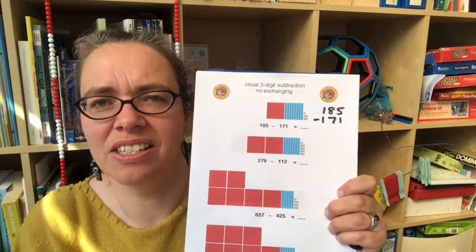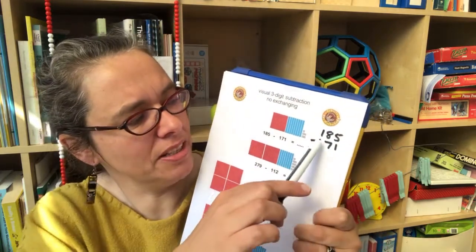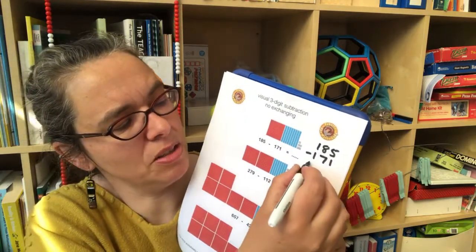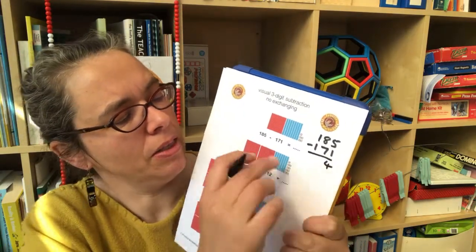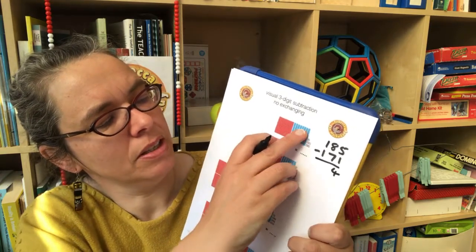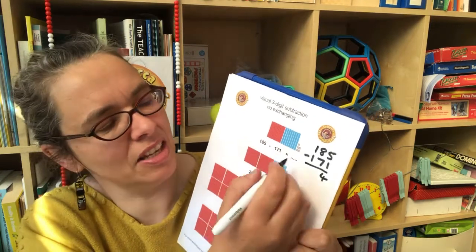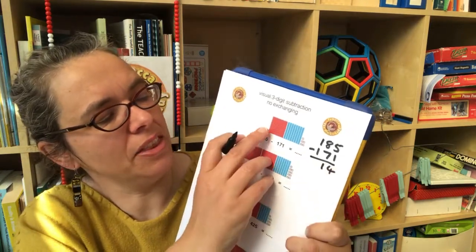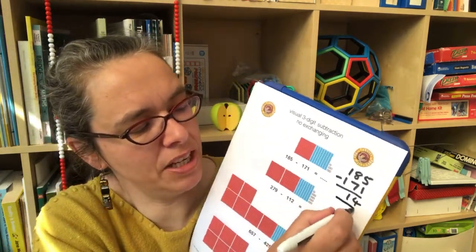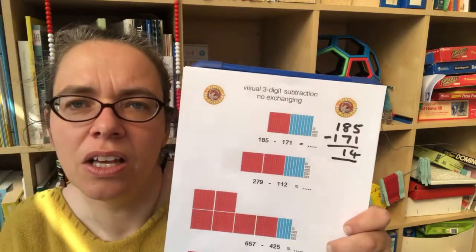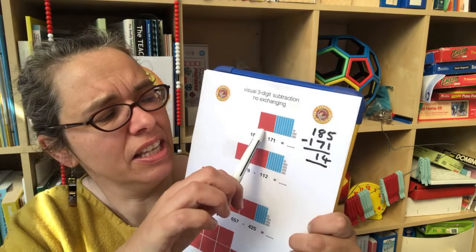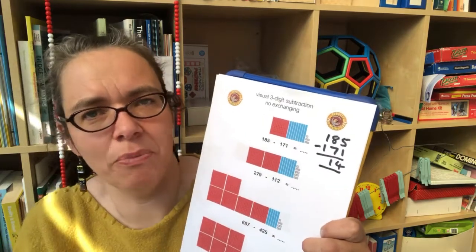But once again, with the no exchanging situation, it's really simple because we can focus on the ones. 5 subtract 1 is going to be 4. Then we can focus on the tens. 8 tens subtract 7 tens is going to be 1 10. And then the hundreds. 100 subtract 100 is gone. And so we have an answer. And we can link that up to be a counting on answer or a what's left when we've taken away.